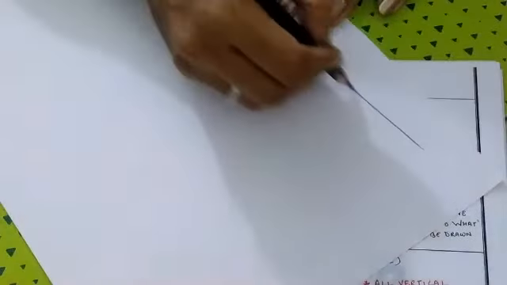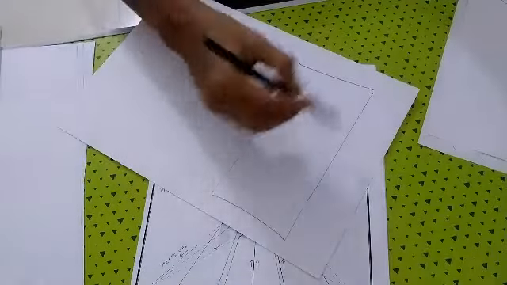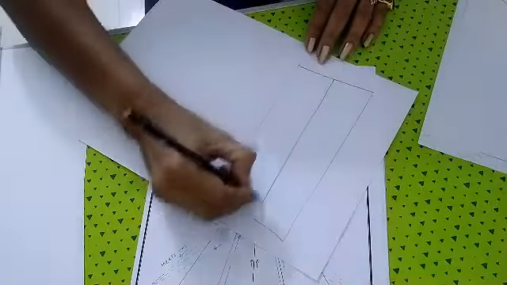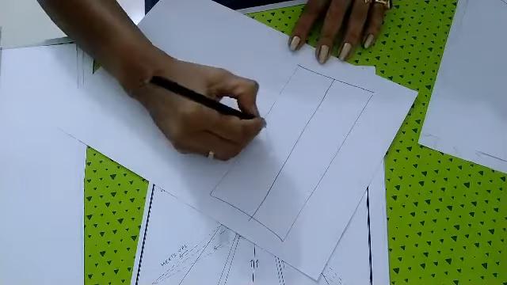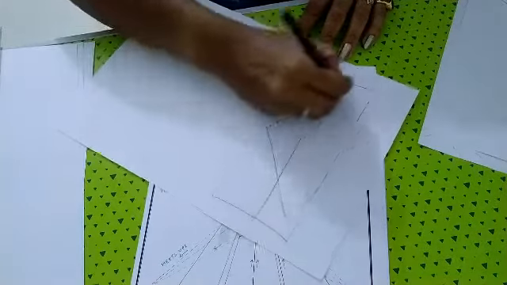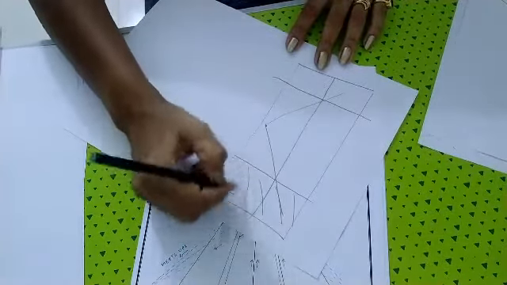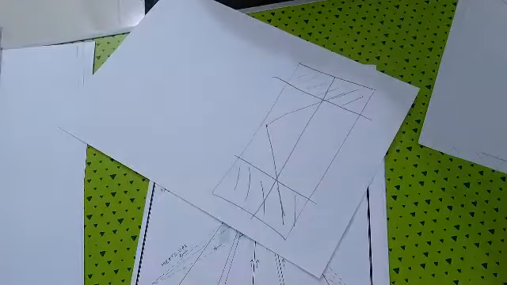Now what is the 60% rule in perspective? If you remember, I spoke about the picture plane. This is my picture, this is my area in which I'm going to draw. This is my picture plane, as I mentioned, and this is my line, but I can see I am standing here. I can see till here. I eliminate this much area, basically removing 20% from both sides.